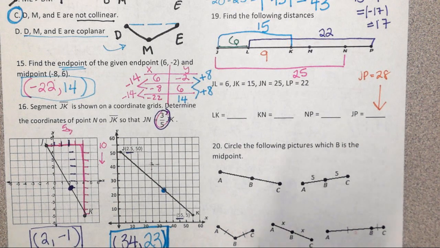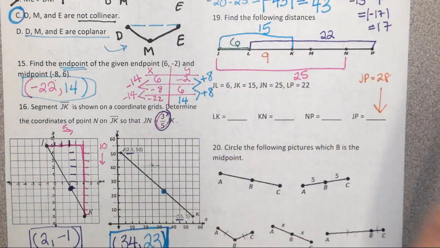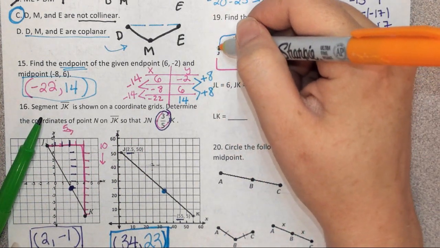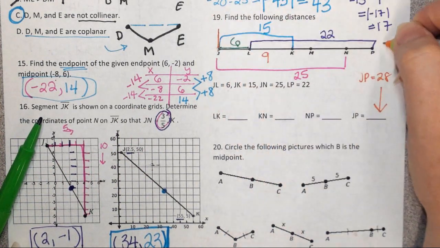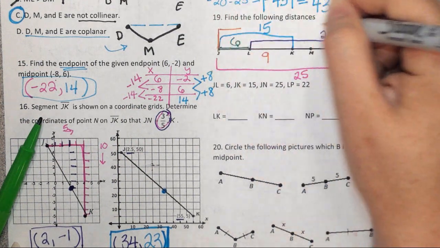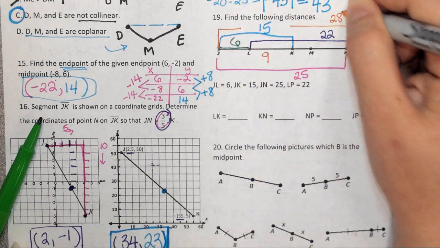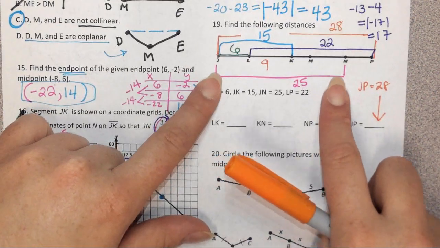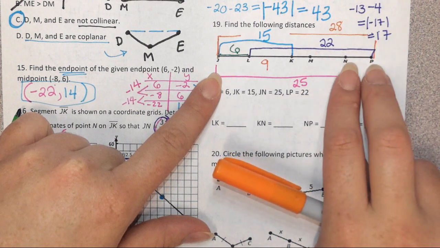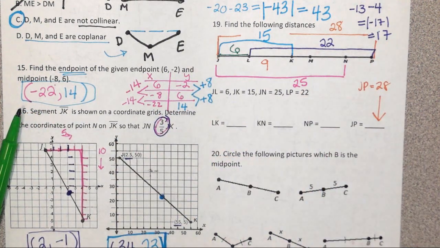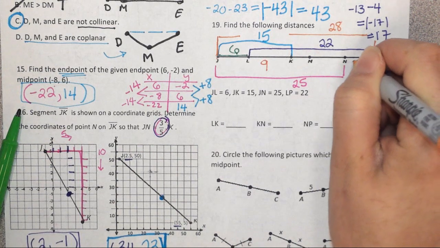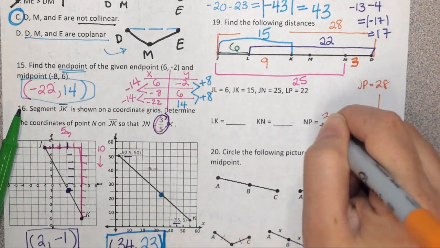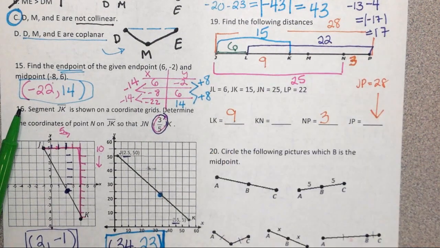Okay. Now, why is this useful? Why did I want to do this? Because if we know that the full length from here all the way to here is 28, I can subtract 25 to get NP. So 28 minus 25 gives me that NP has a length of 3. That's also one of the things that they're looking for. Okay.